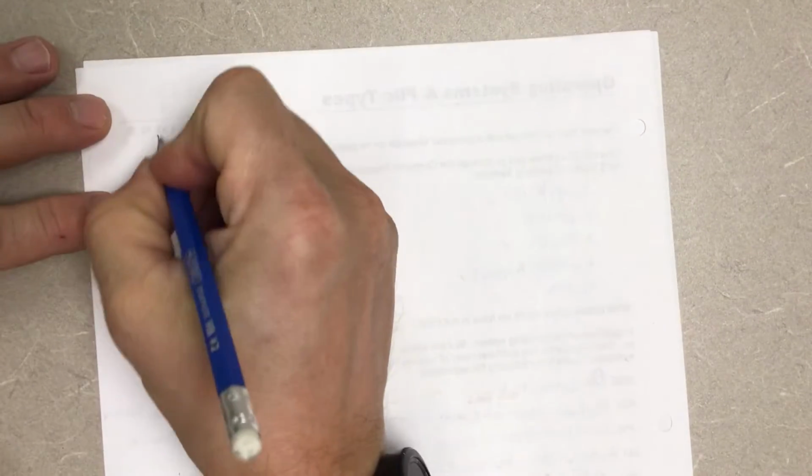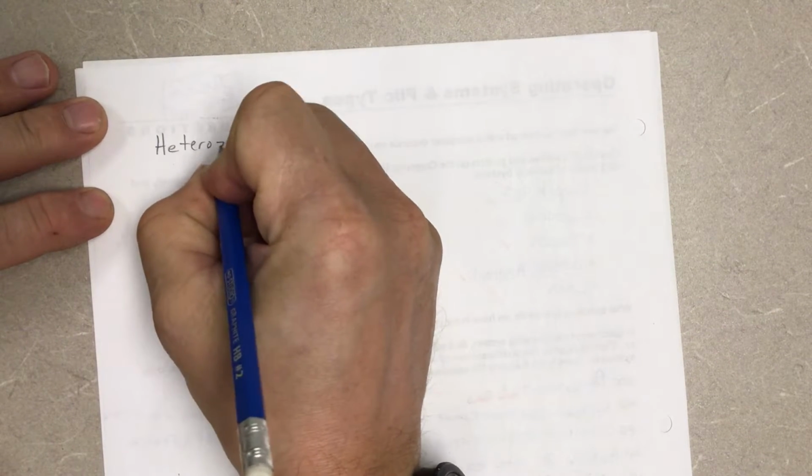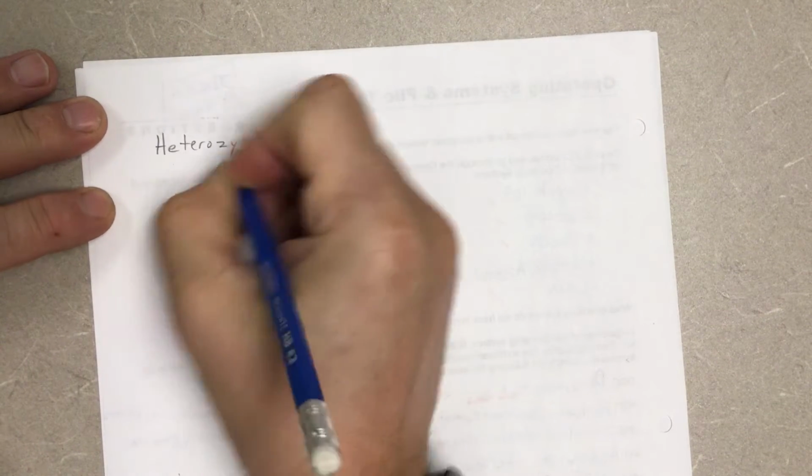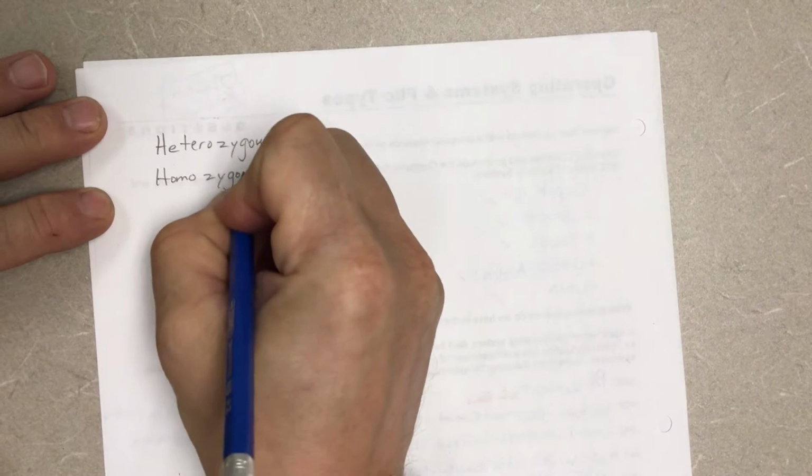Some of these words are heterozygous, and then there's also homozygous. Okay? So when it comes to DNA, it codes for all of our different looks or traits in life.